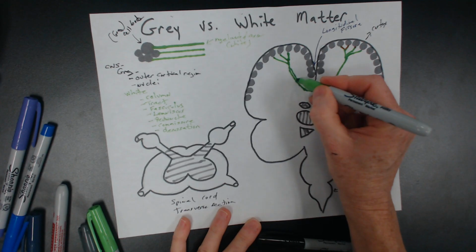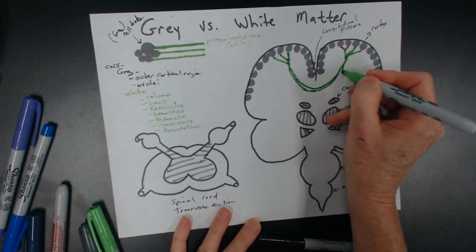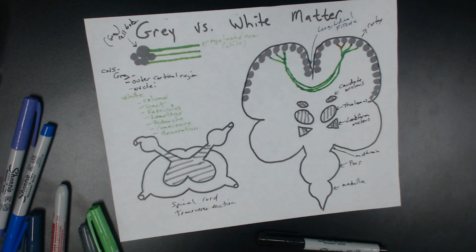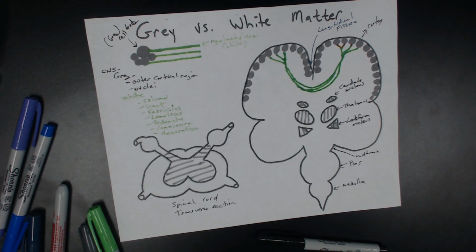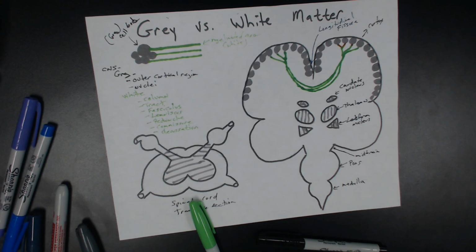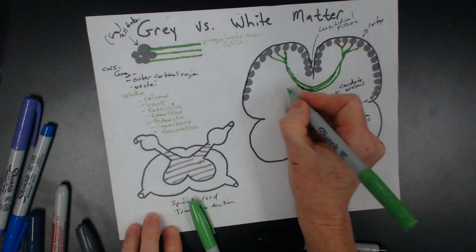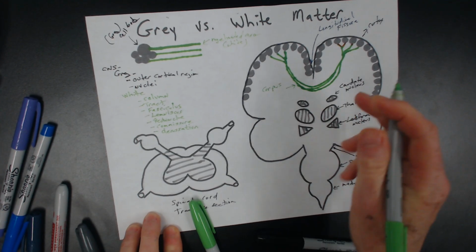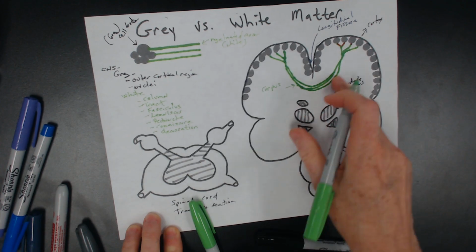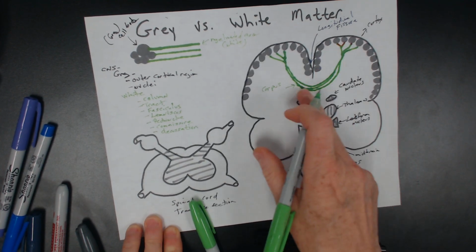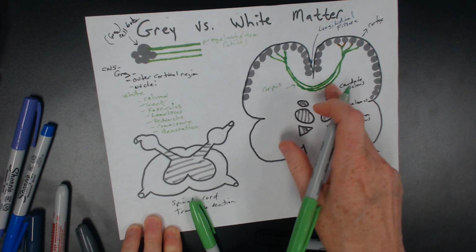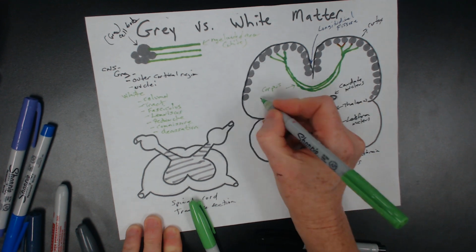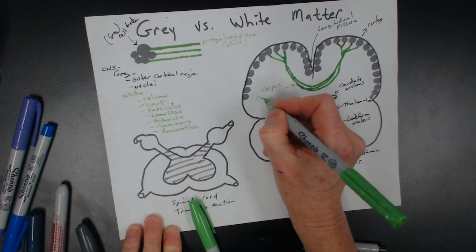And this is a commissure that you may have heard about. It's one of the big ones that we're going to talk about. Does anybody know what that's called? It's known as the corpus callosum. Nothing more than a commissure connecting a large amount of white matter coming from left to right. Corpus callosum.